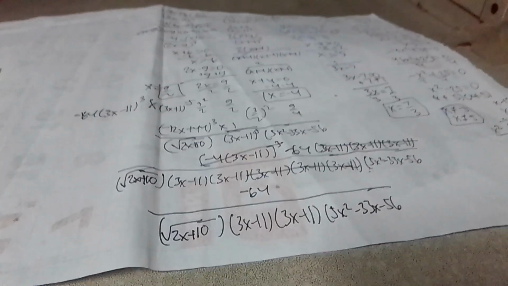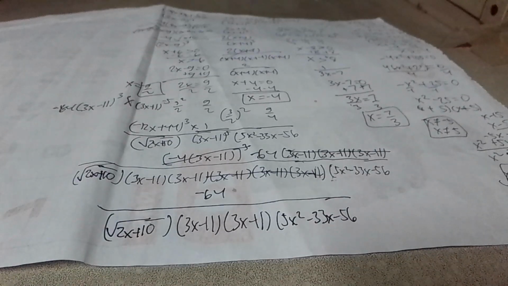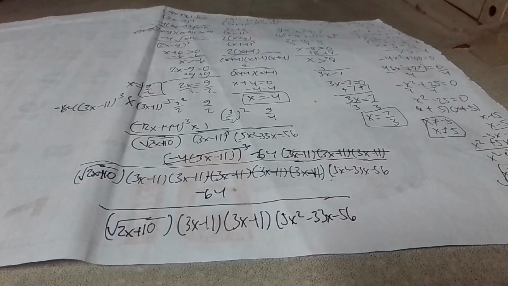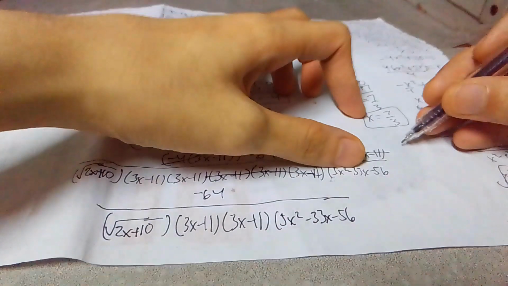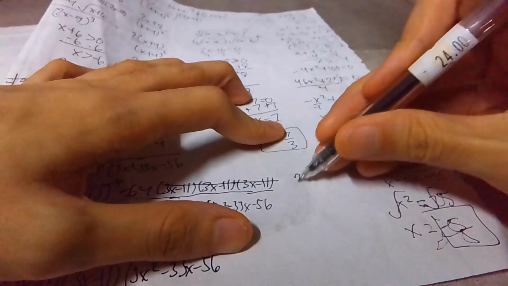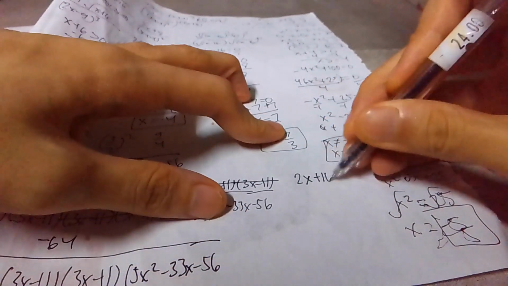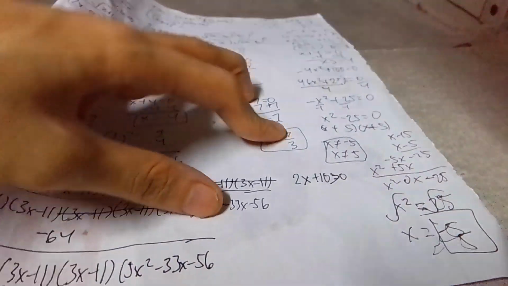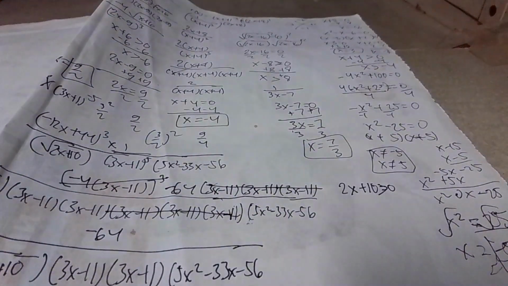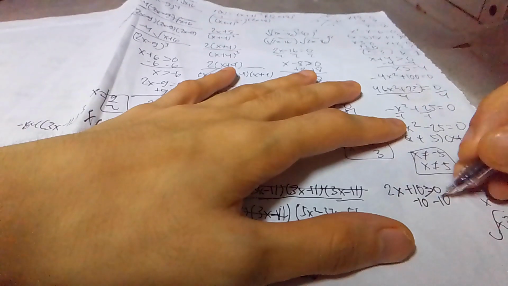So now how can we solve for the answer? To solve for the answer, let's solve for one of them first. We know that there are lots of restraints within the domain, so let's solve each one by one. First, let's start with the 2x plus 10. So we have this equation: 2x plus 10 is greater than 0. We know that when we take the square root of any number, it should always be positive. It cannot be negative.